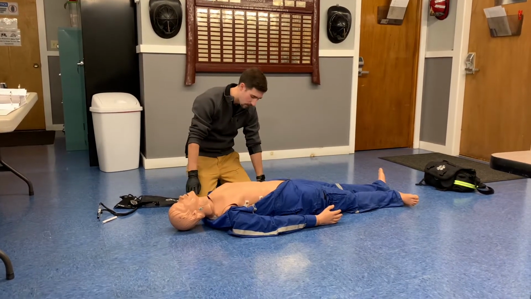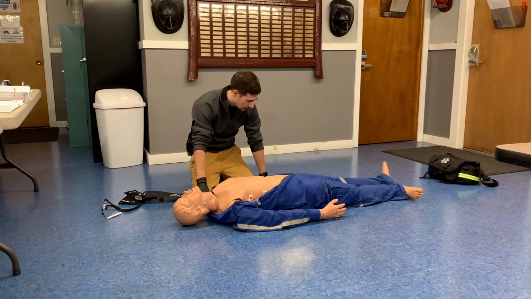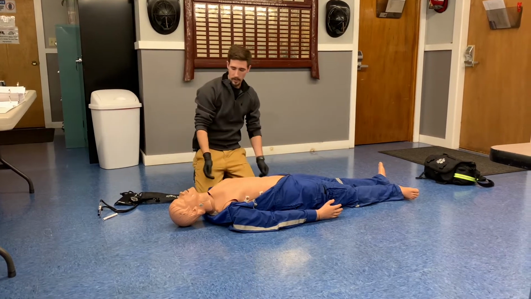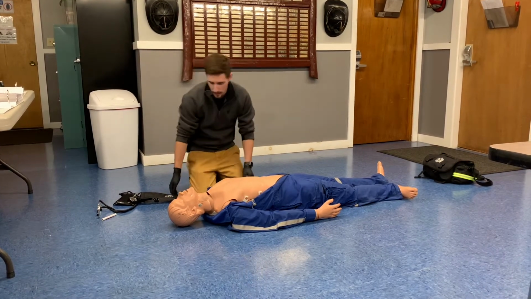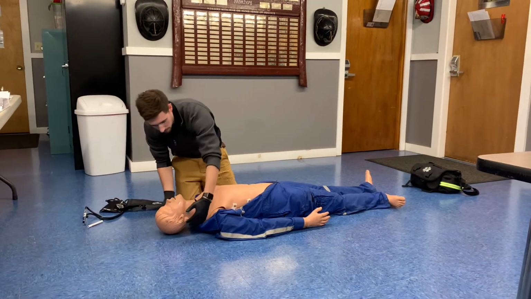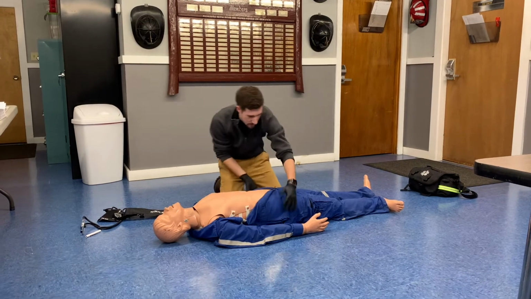This time I'm going to check circulation for no less than 6 seconds. The patient has a weak and thready pulse. Now I'm going to quickly do a chunk check, looking for bleeding on the posterior side.